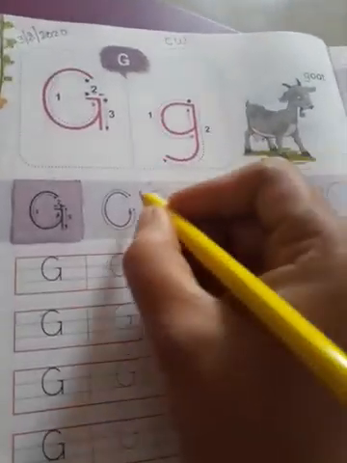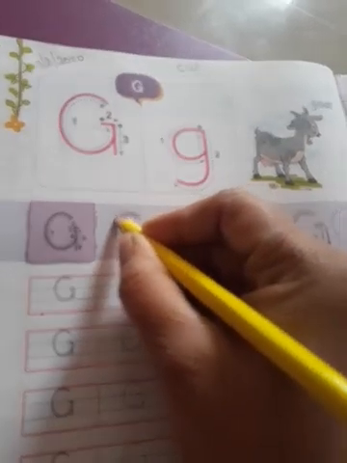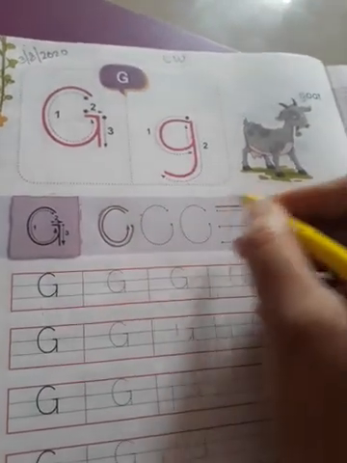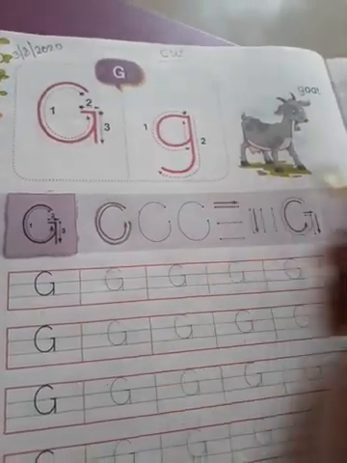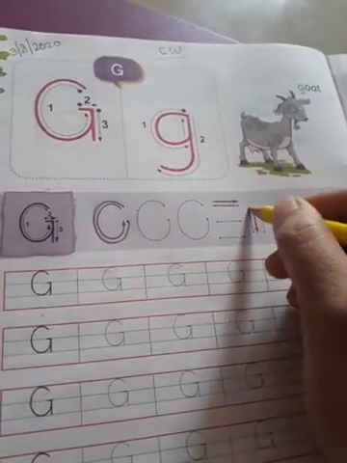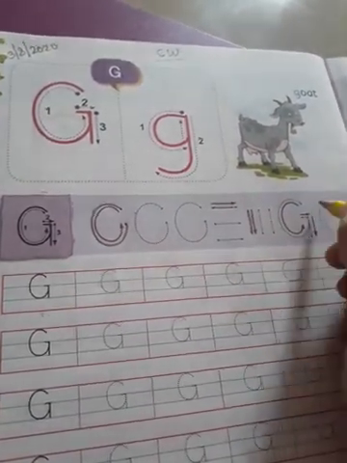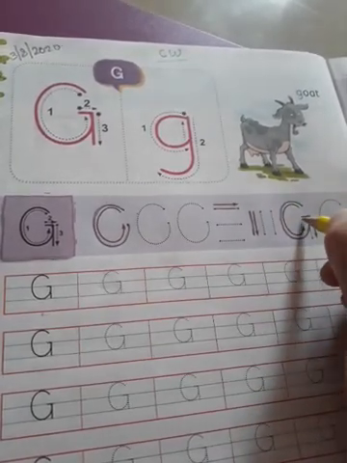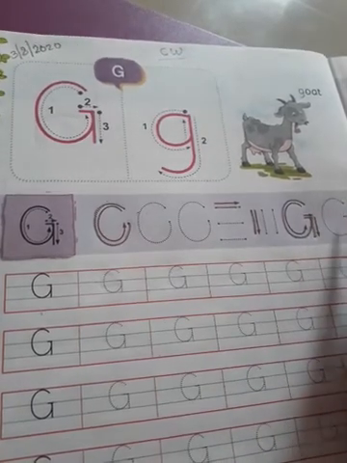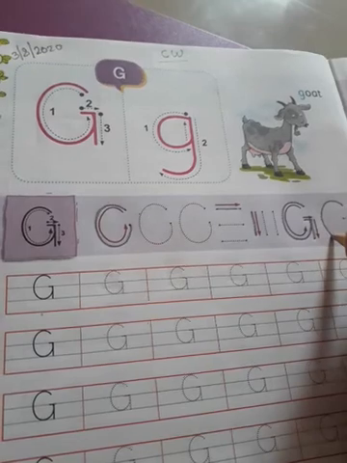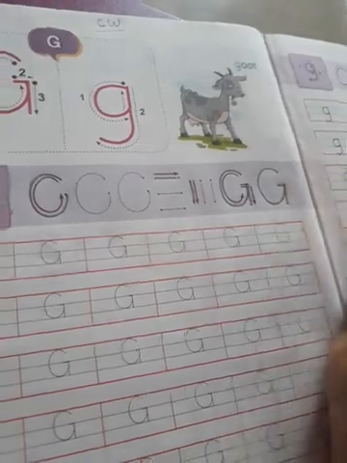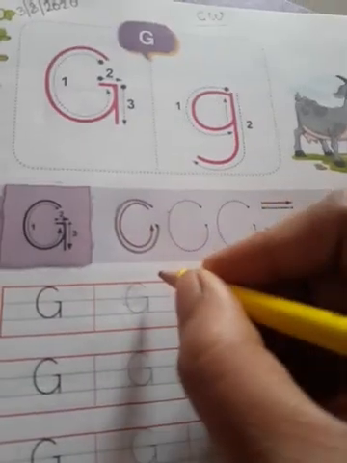Now we'll see how to write G. Okay. For writing G, what you have to do? First you have to draw a semicircle like this. Then one small slipping line, and then one standing line. So this is alphabet G. Semicircle, slipping line, standing line. G. Semicircle, slipping line and standing line. G.